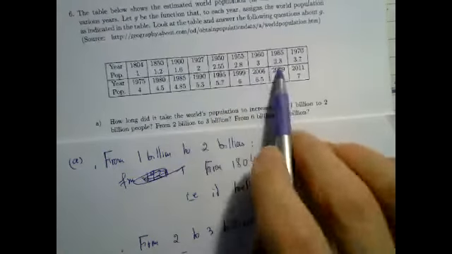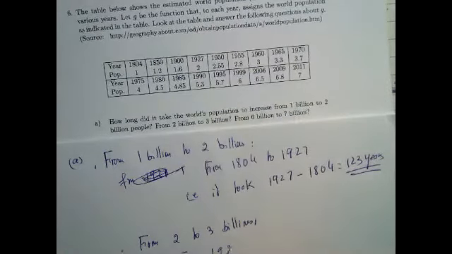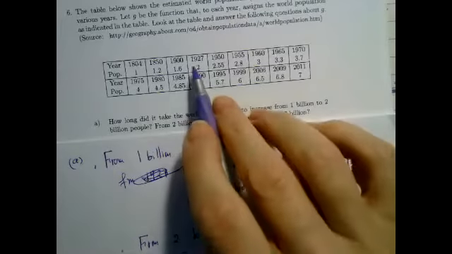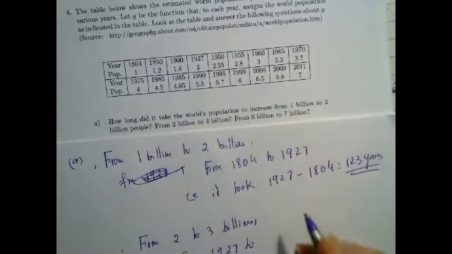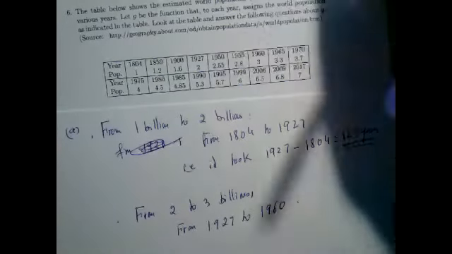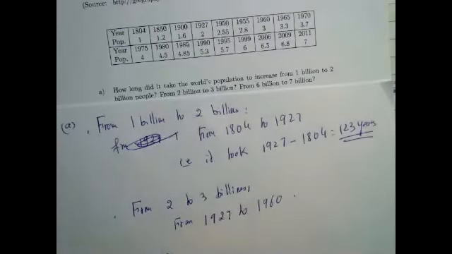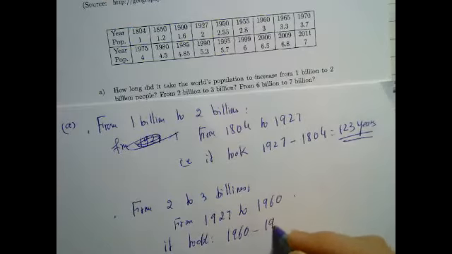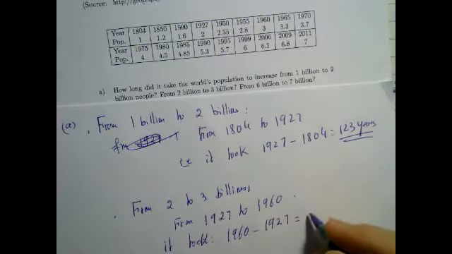From 1927 to 1960. So it took how long? 1960 minus 1927, which is how much? 33 years.